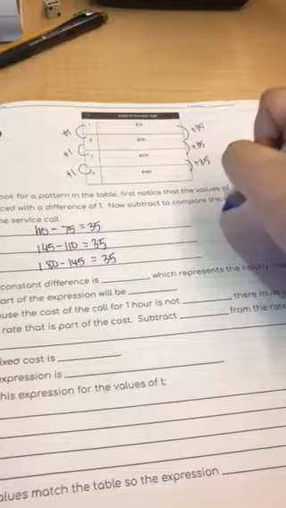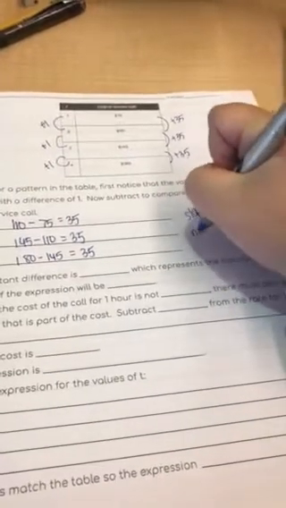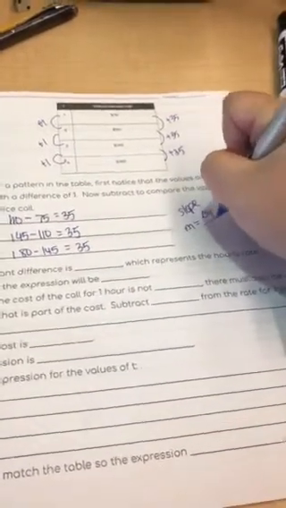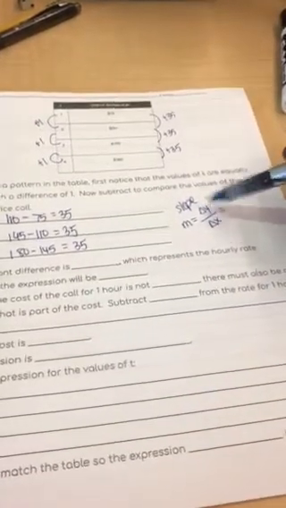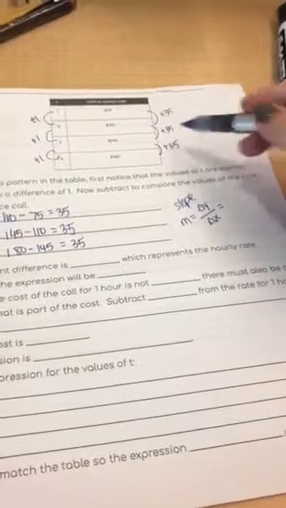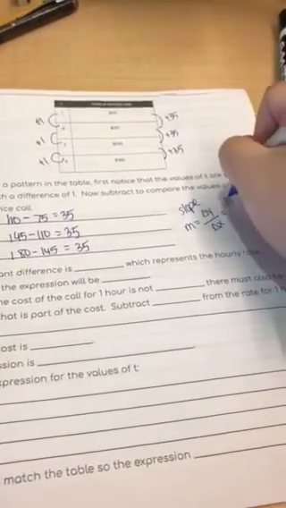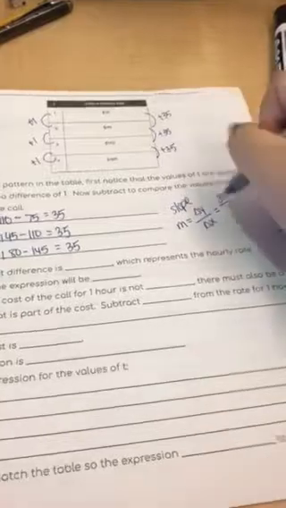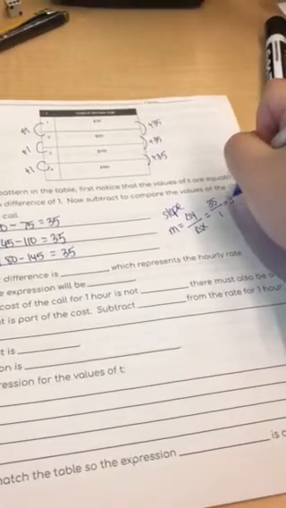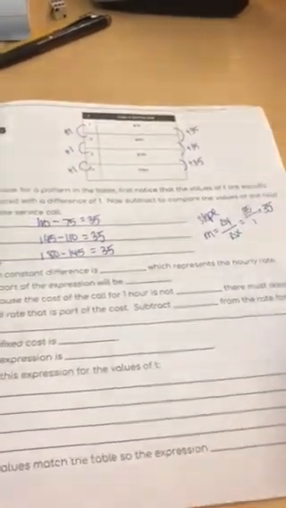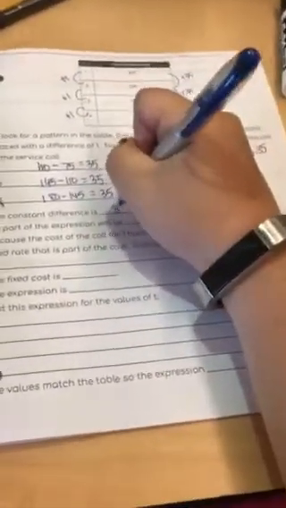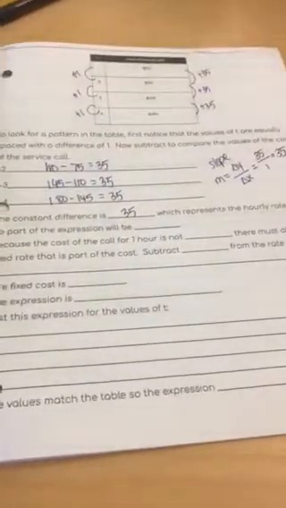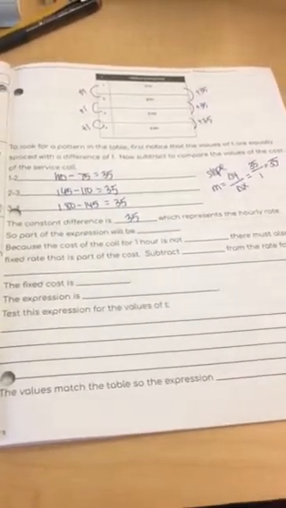So we notice our slope, or our M, is the change in Y divided by the change in X. So that triangle means change. Our Y's change by 35, so that goes in the numerator, and our X's change by 1. 35 divided by 1 is 35. So the constant difference is 35, which represents the hourly rate. So part of the expression will be 35.